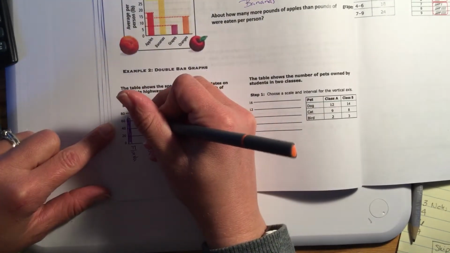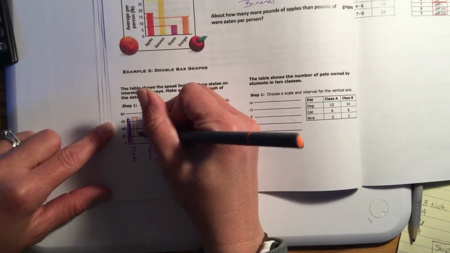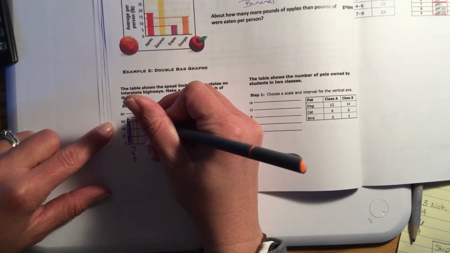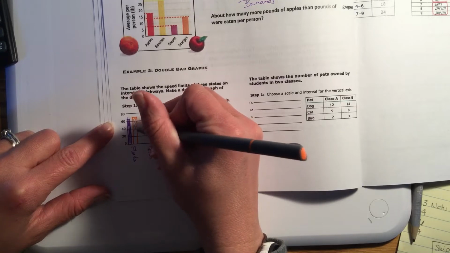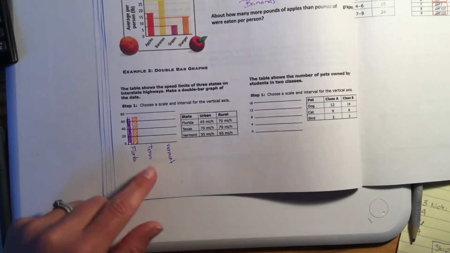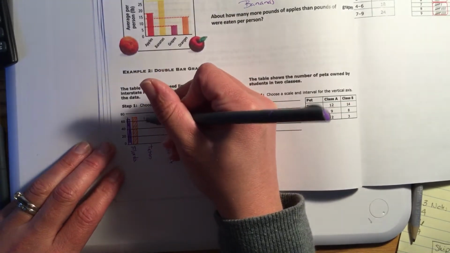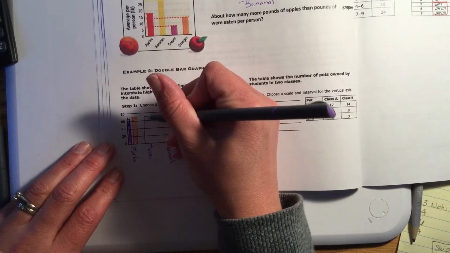So 70. And sometimes if you didn't have colors, you could do them with different lines, so you could see the difference. And then we're going to do Texas, the urban speed limit in Texas and the rural is actually both the same. So we would graph them like this.